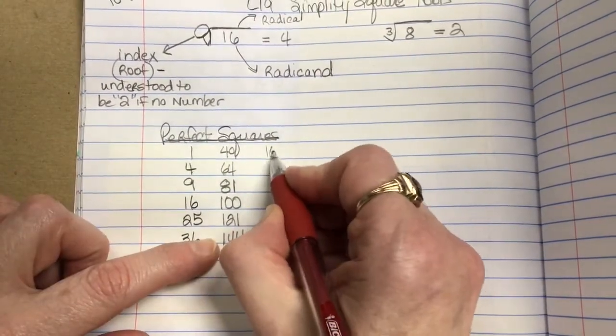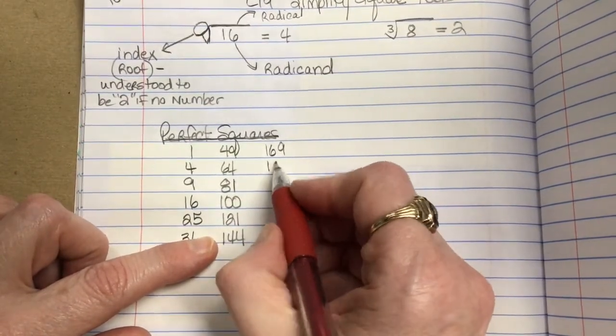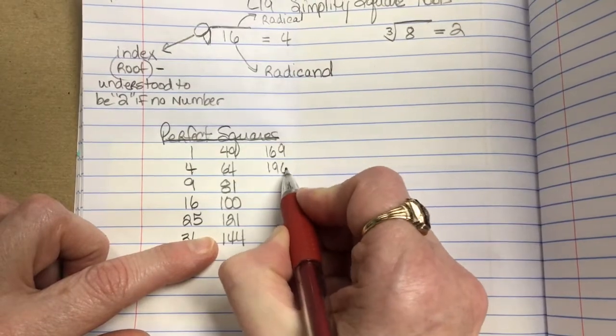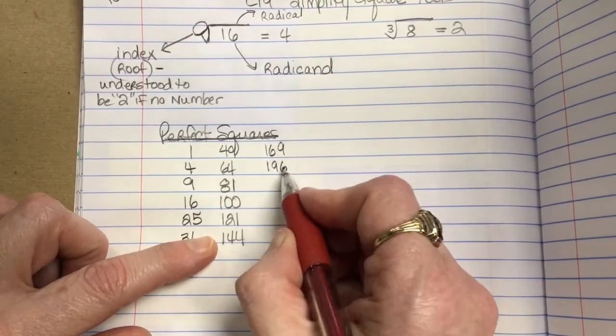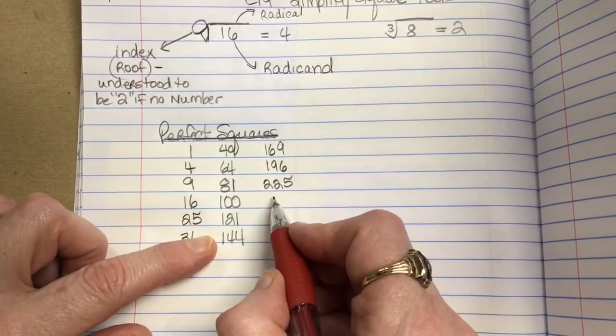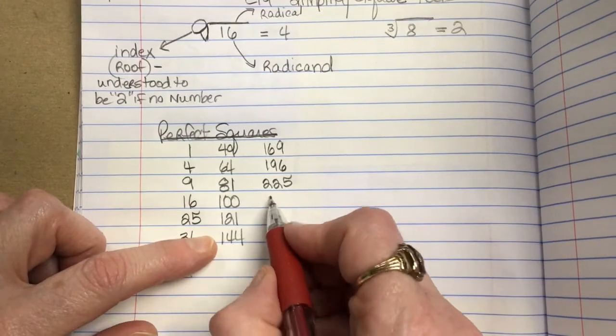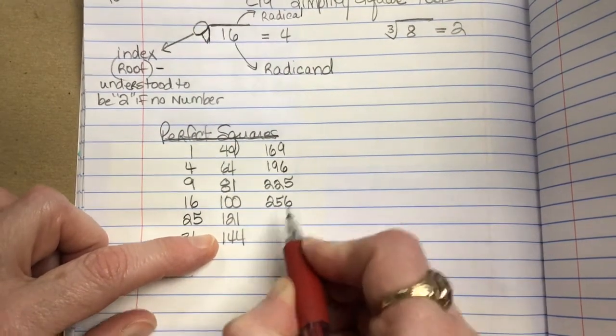13 is 169. 14, I always try to do it myself because it helps my brain from getting rusty. Let's see, that's 196. 15 is 225. 16 is, I should know that one. I think it's, yeah, 256. I didn't remember that one. That's as far as I know them.